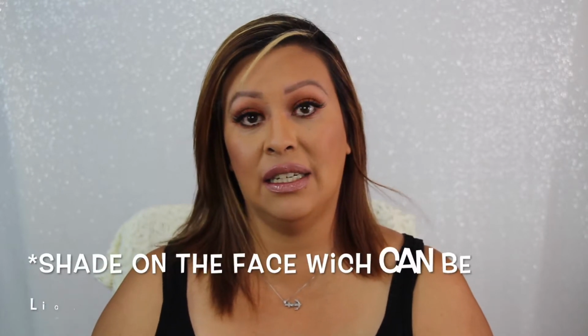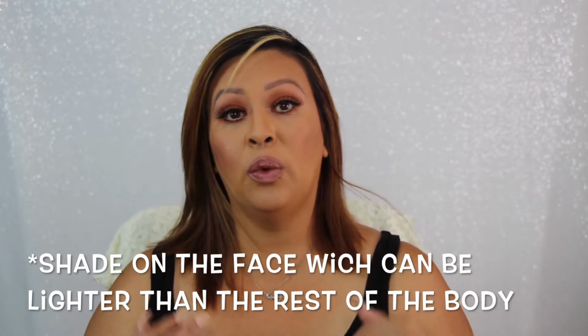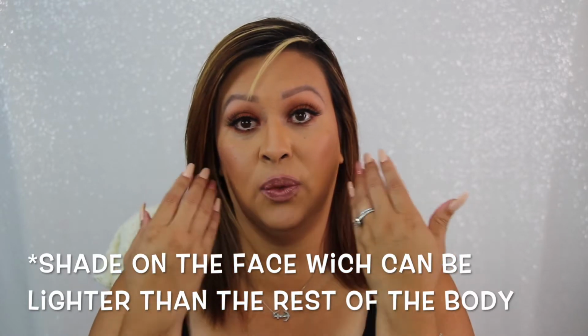Now here's another piece of advice. As a makeup artist, I have seen a lot of women go with the shade of their face when they're looking for a foundation. You go out in public, and if you have a paler face than your skin, then you're going to have a pale face and look tan on the rest of your body.